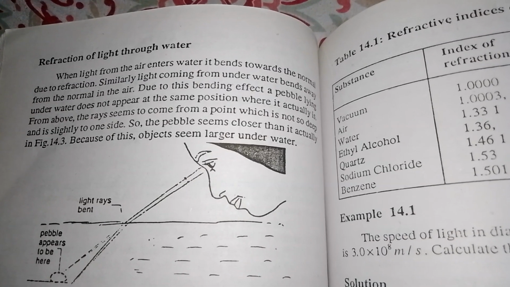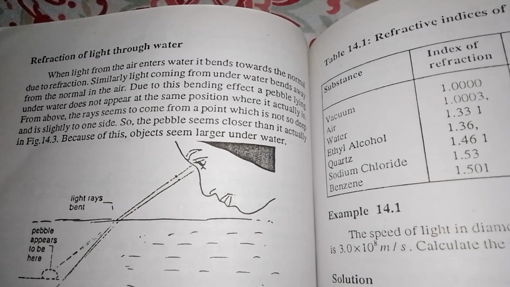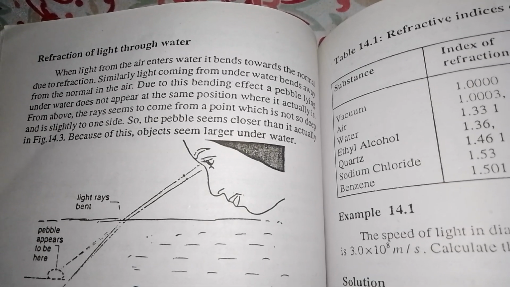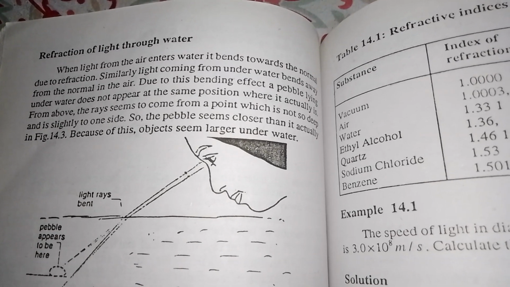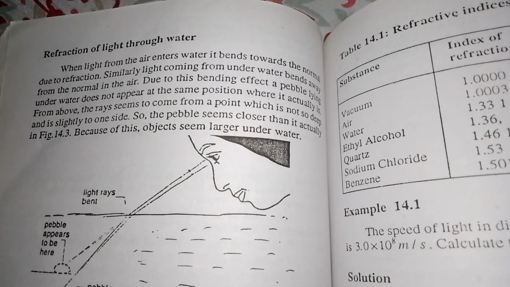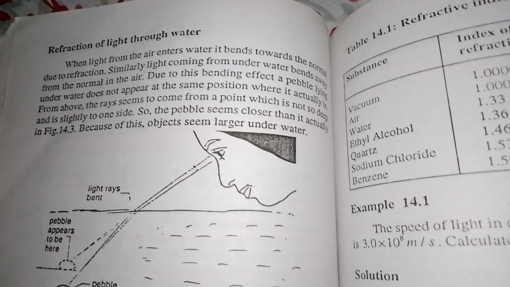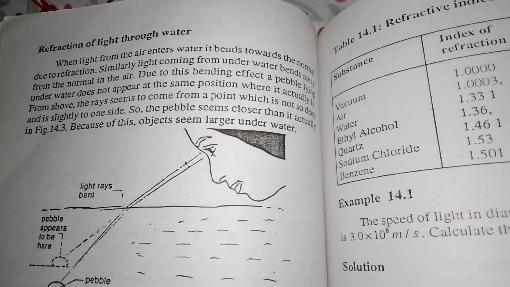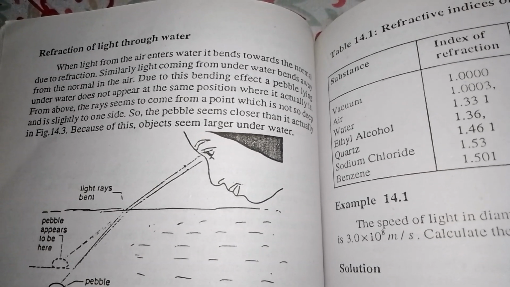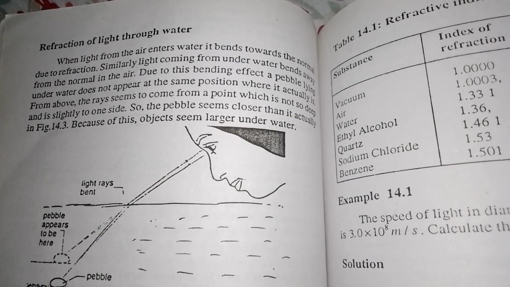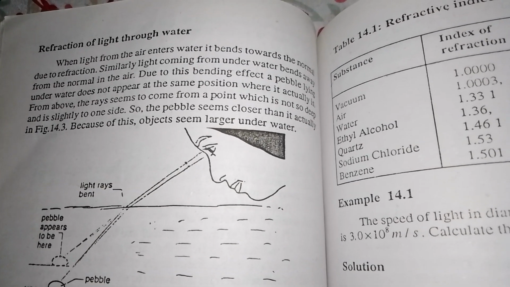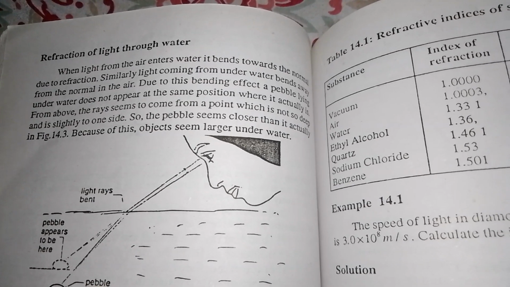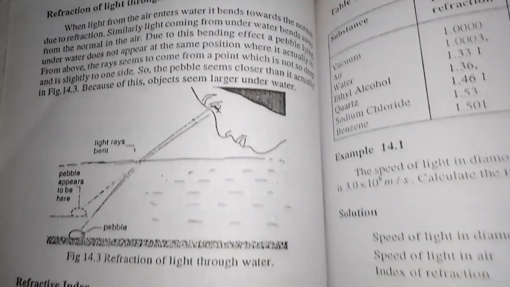When light from the air enters water, it bends towards the normal due to refraction. Similarly, light coming from underwater bends away from the normal in the air. Due to this bending effect, a pebble lying underwater does not appear at the same position where it actually is when seen from above. The rays seem to come from a point which is not so deep and is slightly to one side. So the pebble seems closer than it actually is, as in figure 14.3. Because of this, objects seem larger underwater.